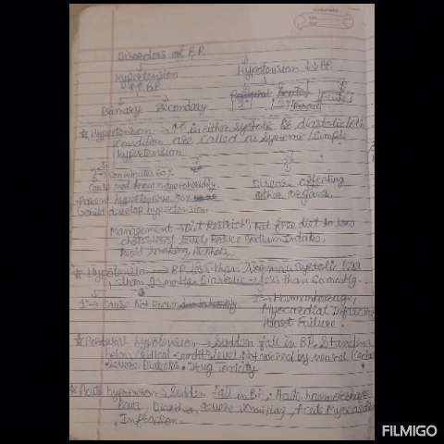Hypotension. Hypotension means BP less than normal, or systolic less than 90 mm Hg and diastolic less than 60 mm Hg, is termed hypotension. There are two types, primary hypotension and secondary hypotension. In primary hypotension the cause is unknown, and in secondary hypotension there is hemorrhage, myocardial infarction and heart failure like symptoms are seen.